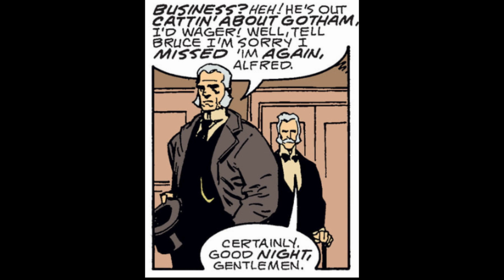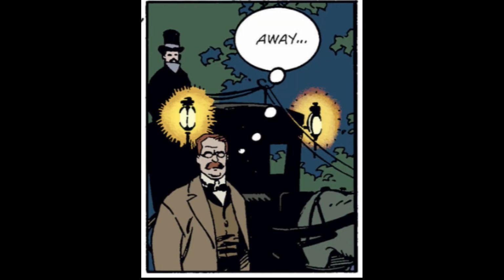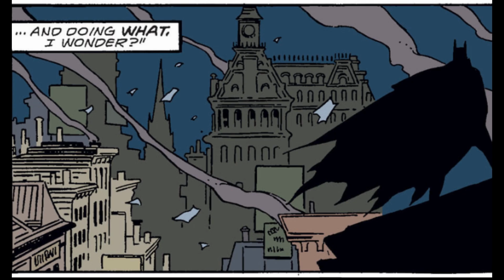And Jim Gordon has come by multiple times at this point to check on him, see how he's doing, maybe even get his insight on some things. Now, that's starting to turn the gears in Gordon's mind. He's really starting to wonder, what exactly is he up to?